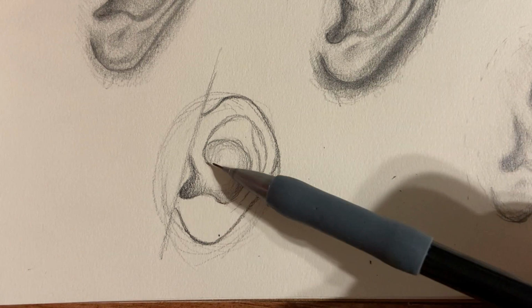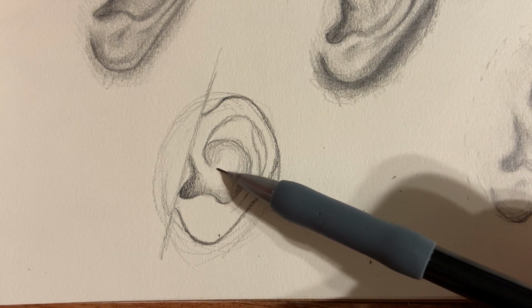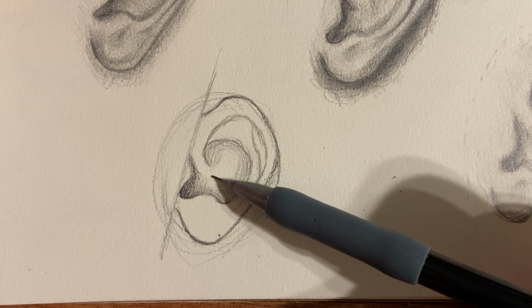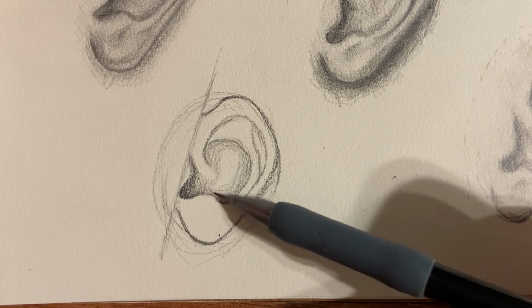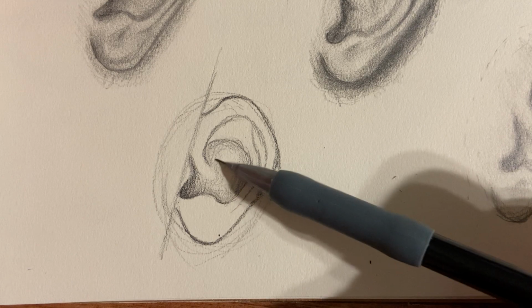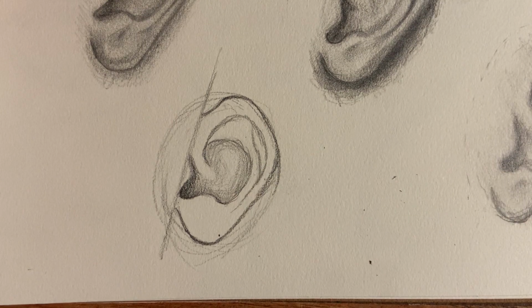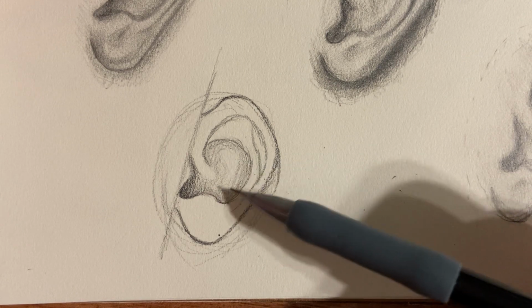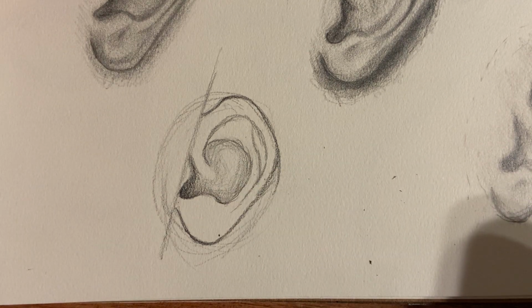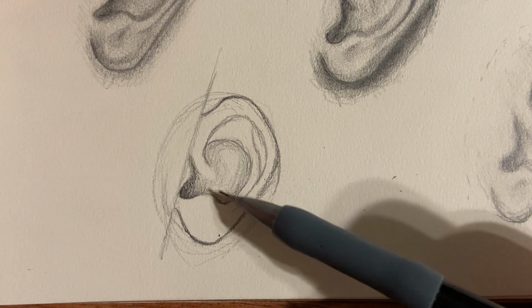And then I'm also going to shade this area right in here, darkening it up a bit in a C shape. We still want this center region to be highlighted in the shape of a C, a backward C.